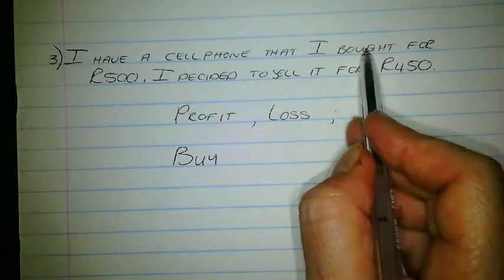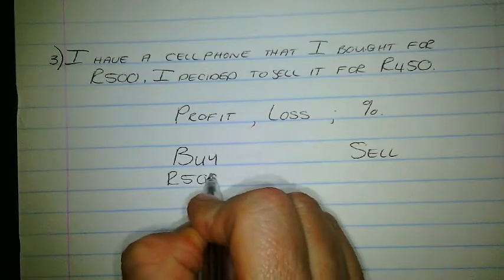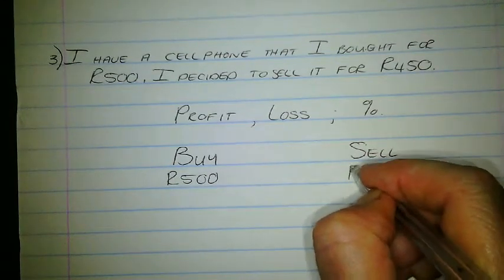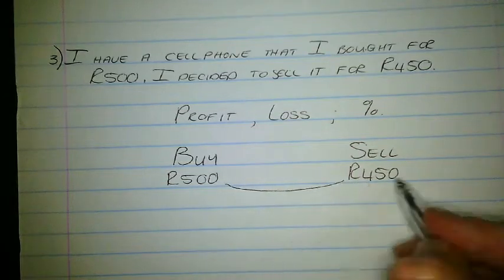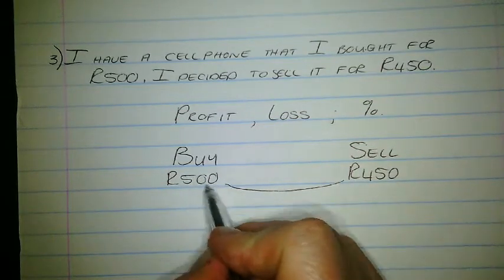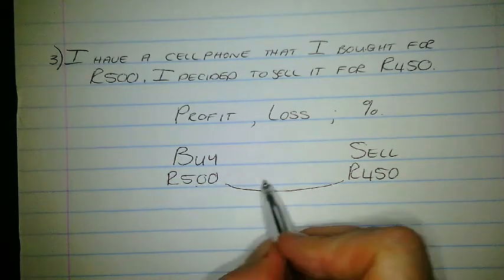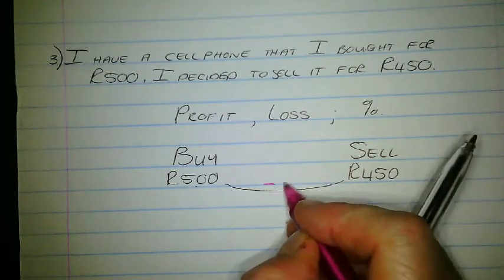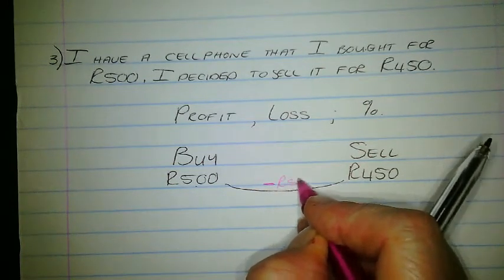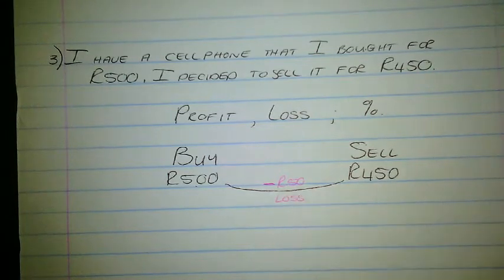Okay, I bought it for 500 Rand, so that's going to be my first value, and then my second value is going to be 450. Now to answer the question, is it a profit or a loss, I'm just going to look at the difference. The bigger number is at the front, so I have to subtract a value of 50 Rand. So that means I made a loss of 50 Rand.